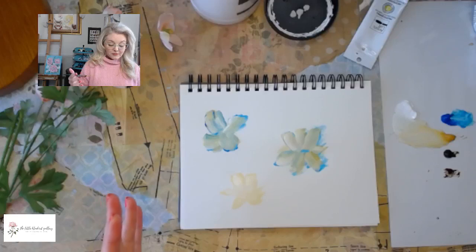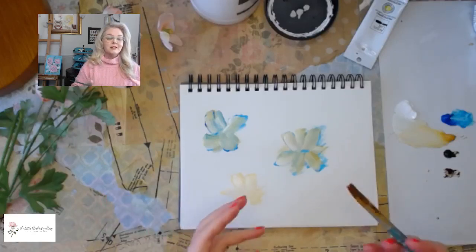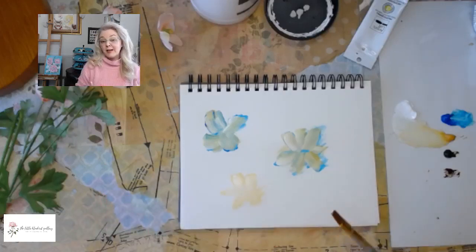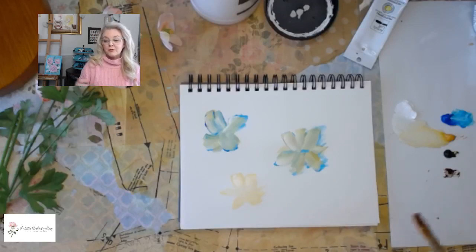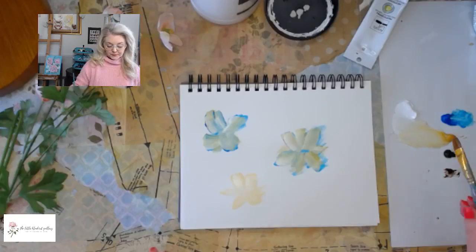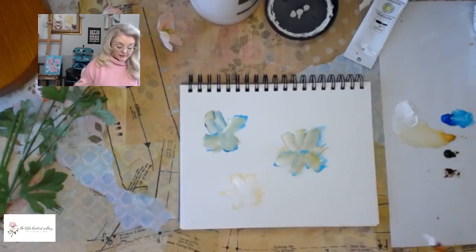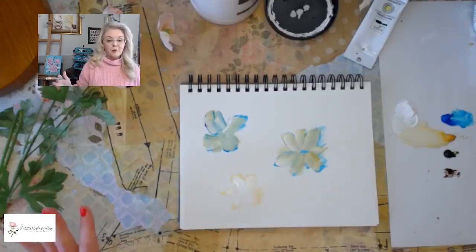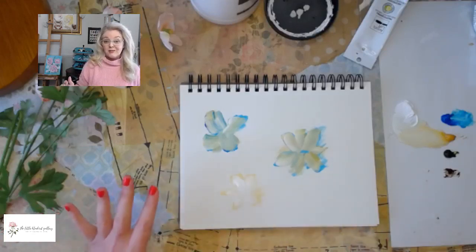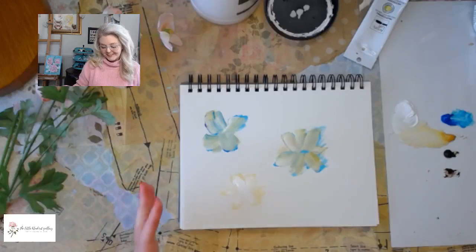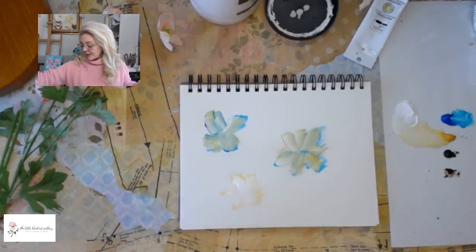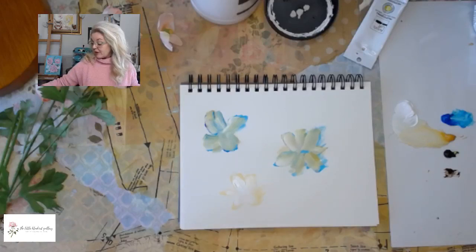And the last layer is going to be the lightest layer. So as you're mixing your colors, you don't need to just grab straight white and put it down immediately, because that's just going to wash the whole flower out. It's just going to be a flat white flower. So what we need to do is continue to build those layers of color.